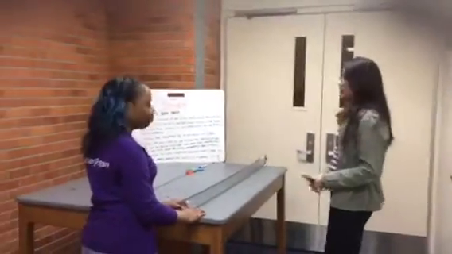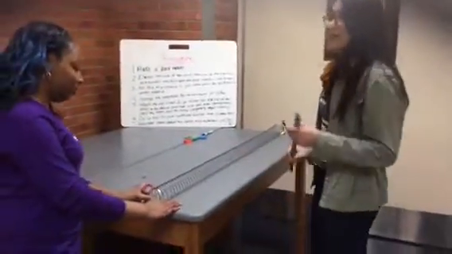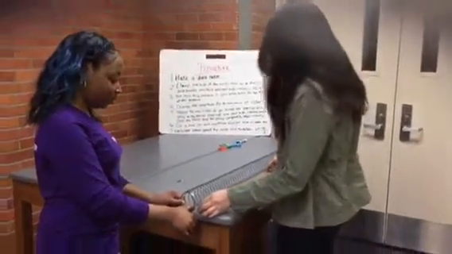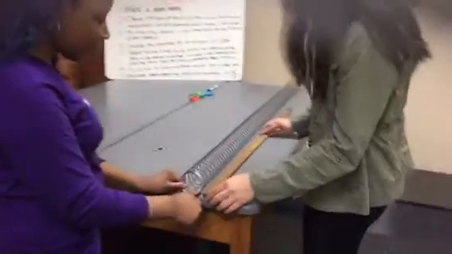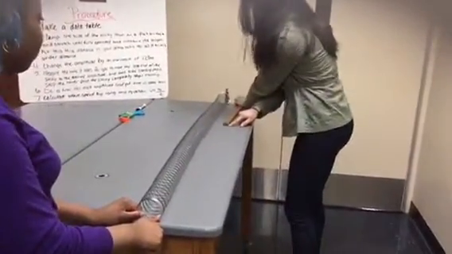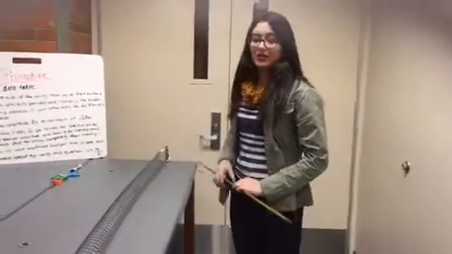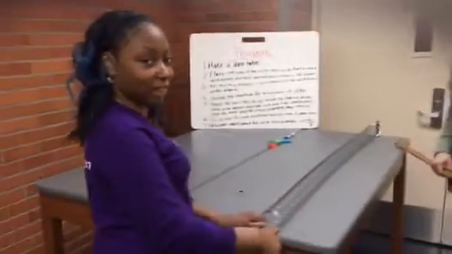Okay, so after you make your data table and clamp one side of the slinky, you want to stretch it all the way out and then measure it. So for this, we have exactly 1.5 meters, and then you want to write that down in your data table for your distance for all 3 trials.